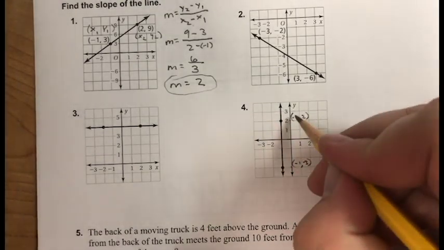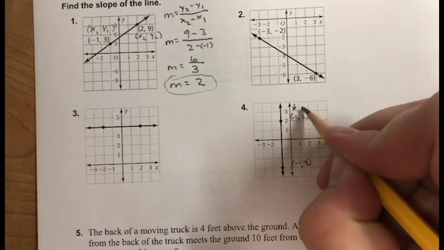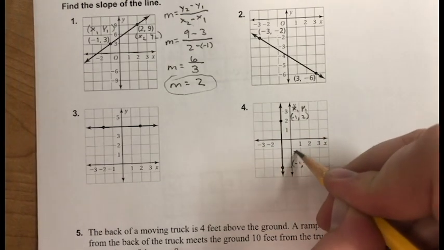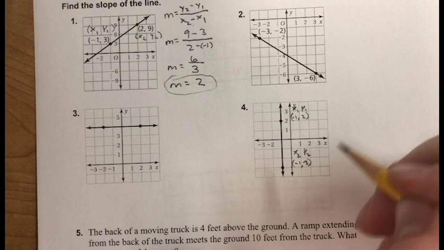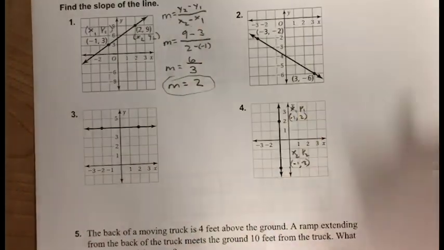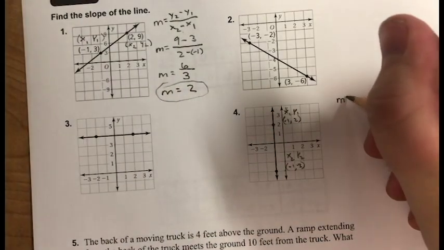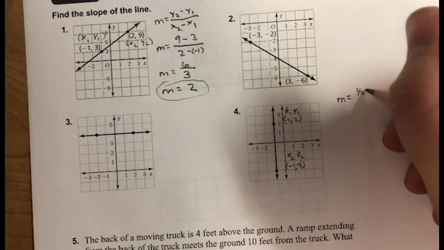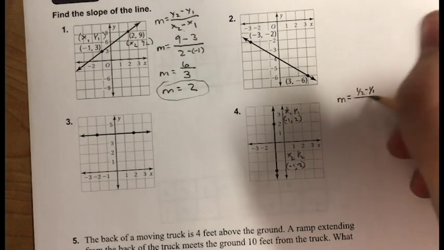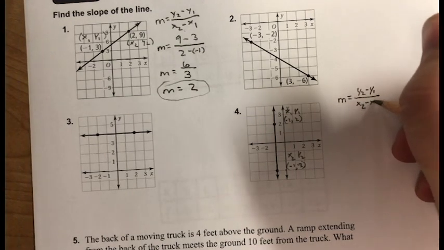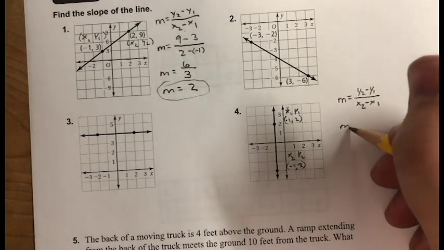So let's label this as my x sub 1, y sub 1, x sub 2, y sub 2. And now we're going to use that same equation again. Slope is equal to y sub 2 minus y sub 1 all over x sub 2 minus x sub 1. Plug our numbers in.